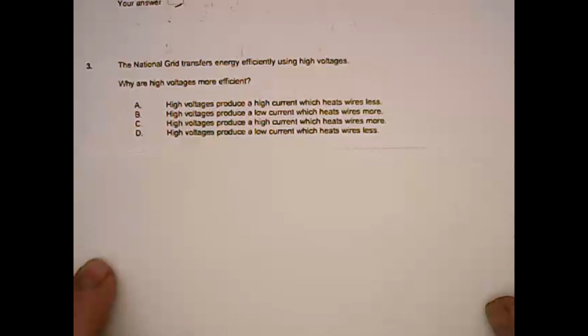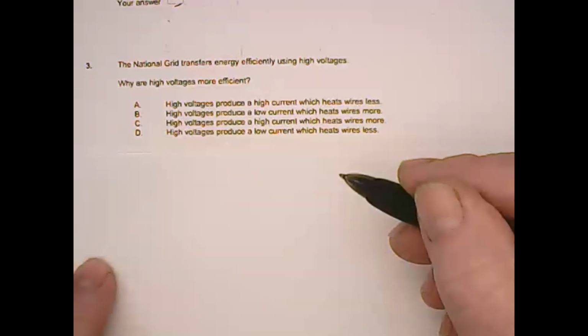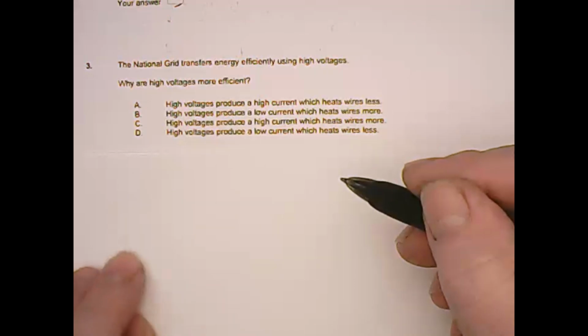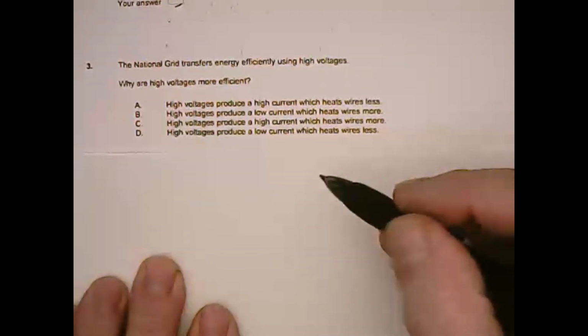Okay, we're talking about efficiency again. National Grid, that's how we transfer our energy from the power station to our homes. We want that to be as efficient as possible. Energy is expensive. We don't want any to get lost along the way. So we're looking for high efficiency. How are we going to achieve that?